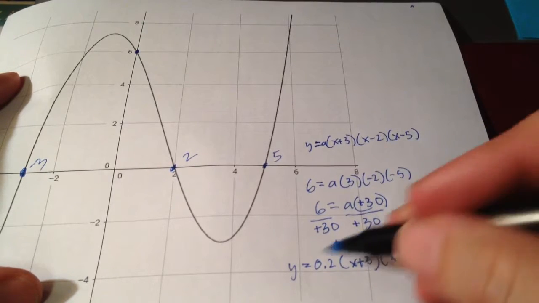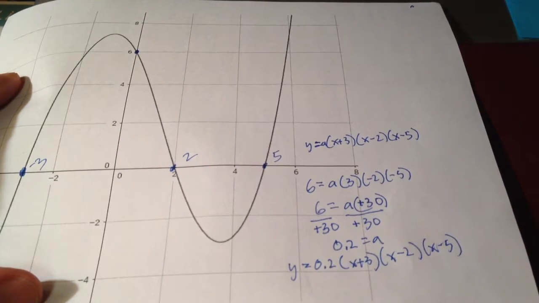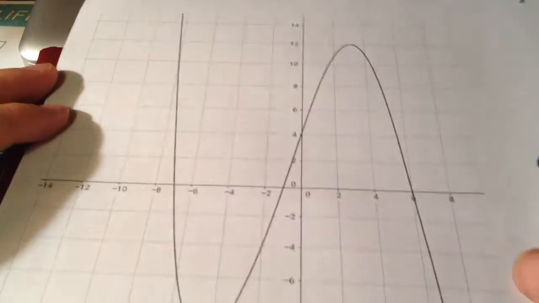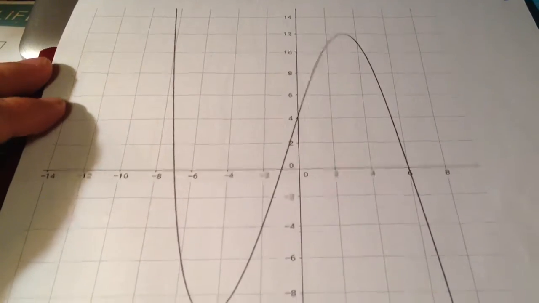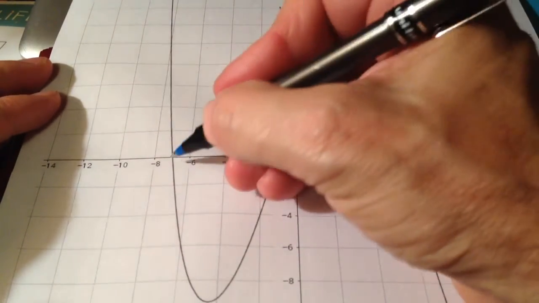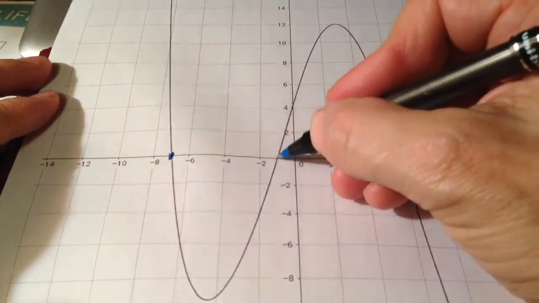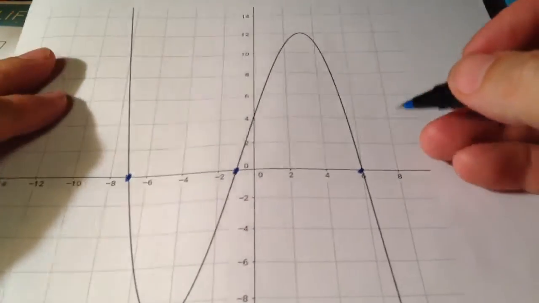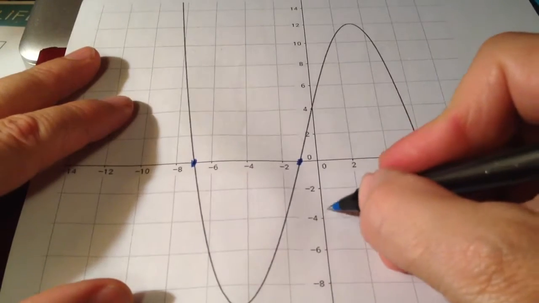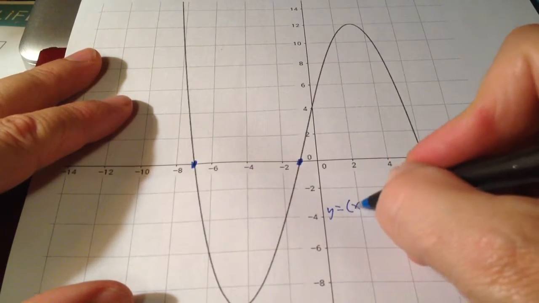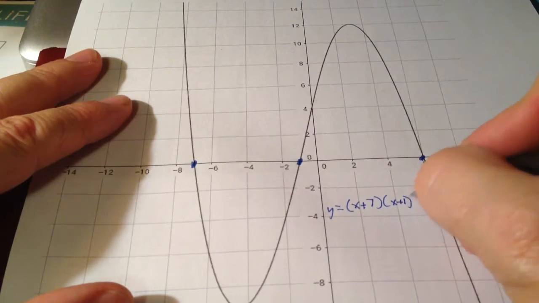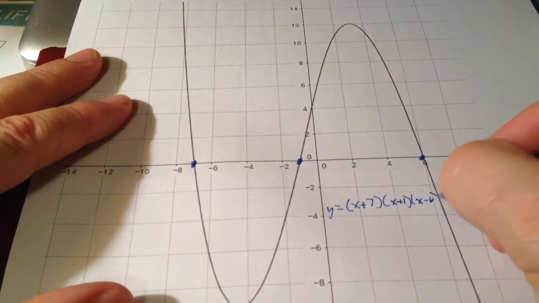Now I can expand that out into general form if I want to, but I can also leave it like that in most cases. Let's do another example. So I got this right here. Once again, kind of the same trick. Negative 7, negative 1, and 6 are my zeros. So I know this is going to be roughly y equals x plus 7, x plus 1, x minus 6.